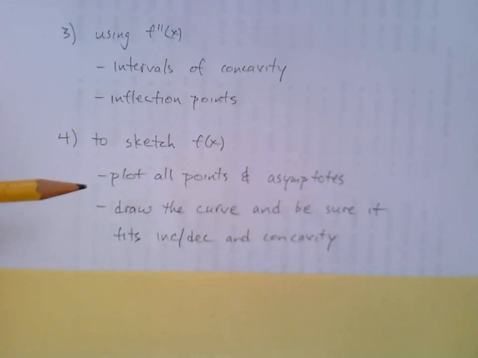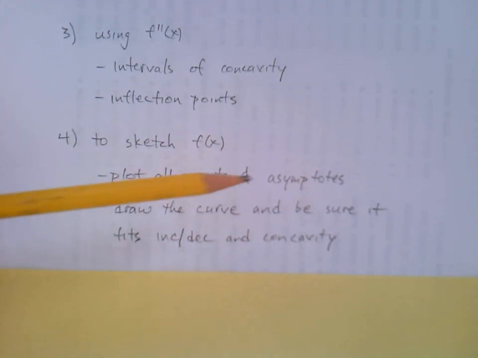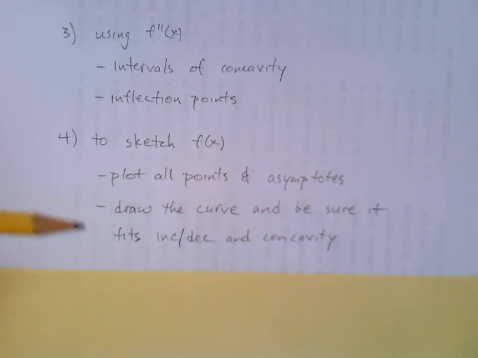So we'll have found local maxes and mins, x and y intercepts, inflection points, right? Plot those points, plot any asymptotes if there are any. And then once we have all those points plotted, those are kind of like the main features. Then we're going to draw our curve through those points, making sure that it fits what we know about increasing, decreasing, and concavity.